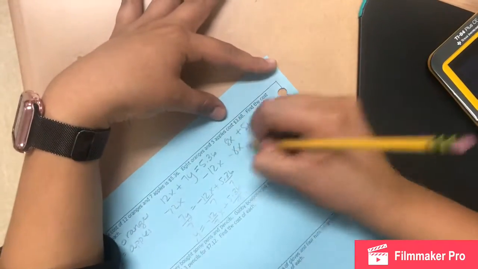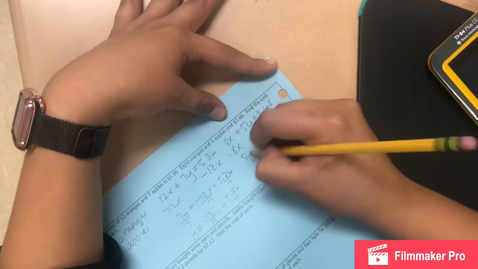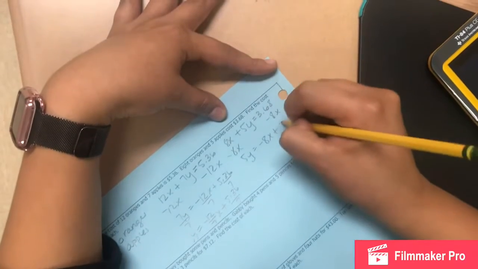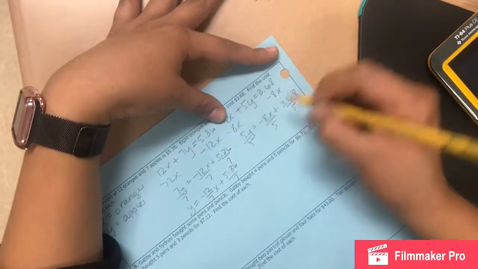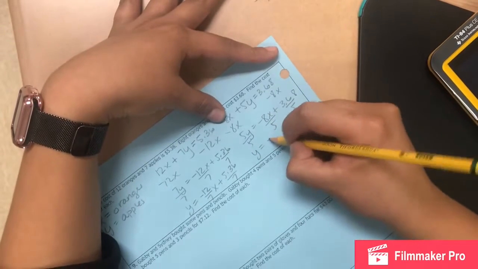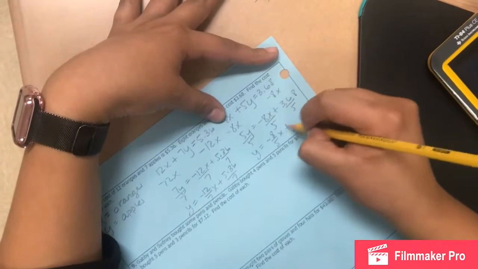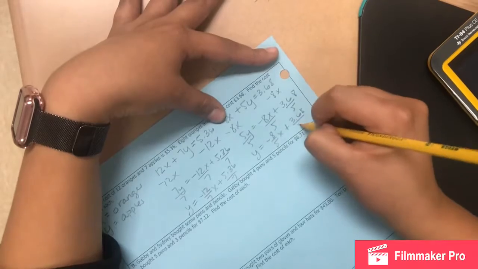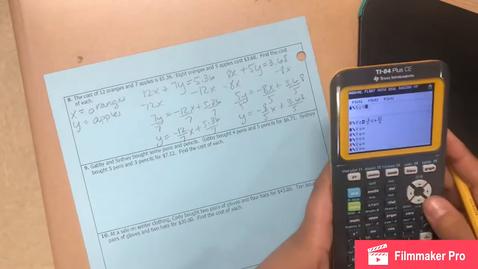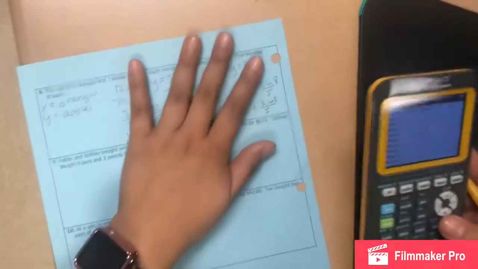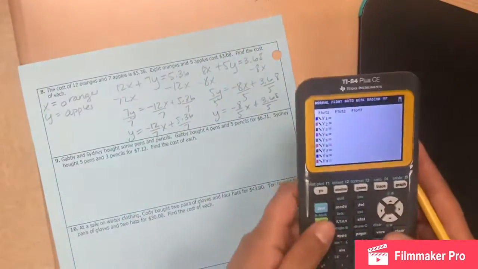So then I'm going to subtract 8x on here. 5y equals negative 8x plus 3.68. Going to divide everything by 5. Sorry for my horrible handwriting. Negative 8 over 5x plus 368 over 5. Again, I'm going to leave it all as fractions because that's a headache. All right. As long as your math is correct and your signs are correct, we should get an exact answer.